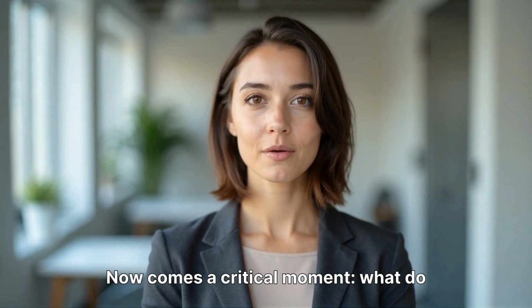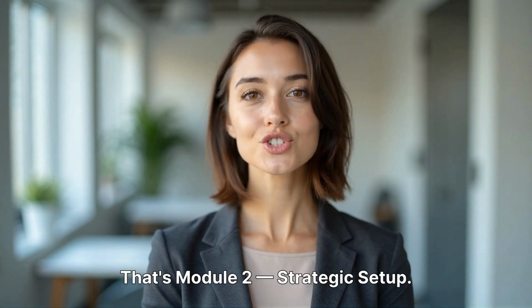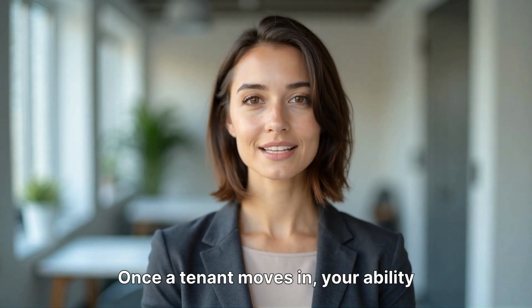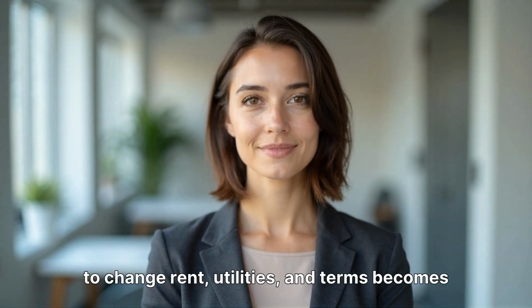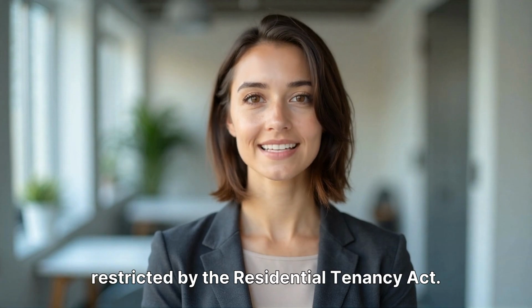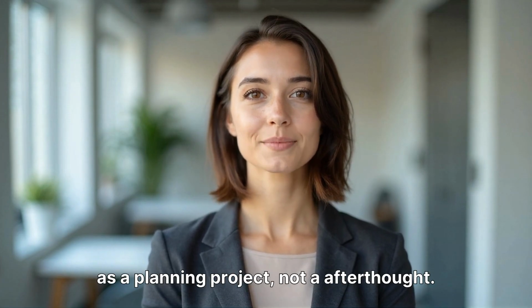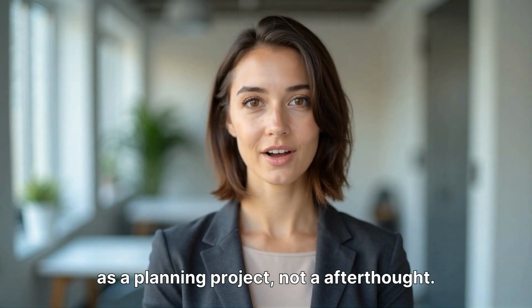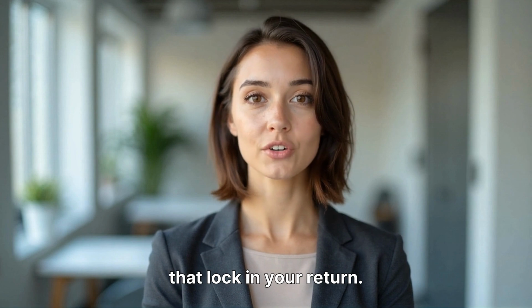You own a rental property in BC. Now comes a critical moment. What do you do before you list? That's Module 2, Strategic Setup. Once a tenant moves in, your ability to change rent, utilities, and terms becomes restricted by the Residential Tenancy Act. That's why professionals treat the pre-tenancy phase as a planning project, not an afterthought. Module 2 is about making the decisions that lock in your return.